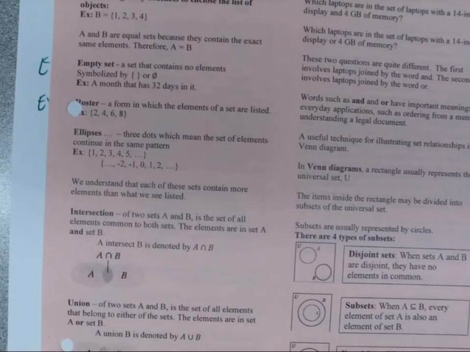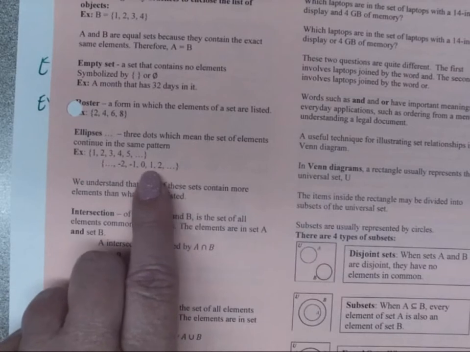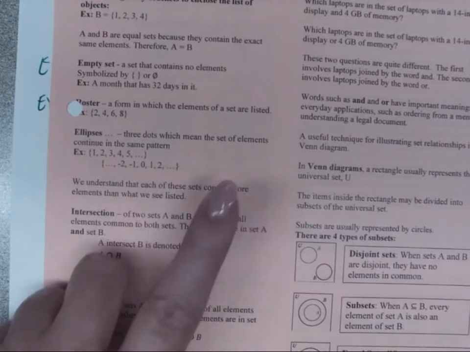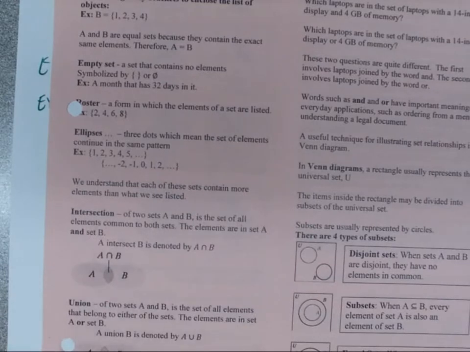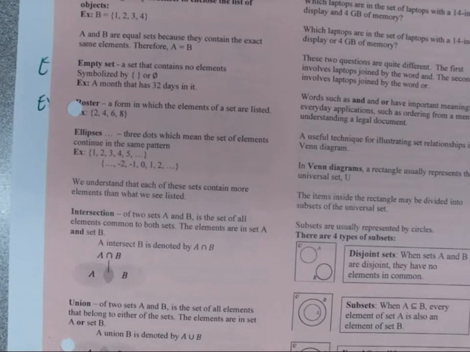We're going towards negative infinity over there, and here we're heading towards positive infinity. We would go 0, 1, 2, 3, 4, 5, 6, 7, 8, 9, 10. Sometimes they'll put them in the middle to show that they are inclusive in not writing out everything. So we understand that each of these sets contain more elements than we actually see listed.